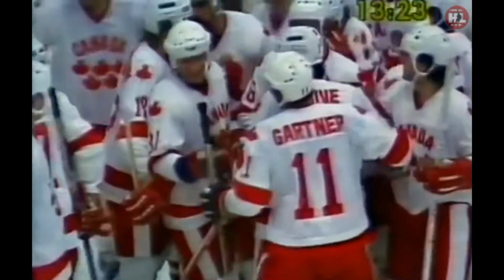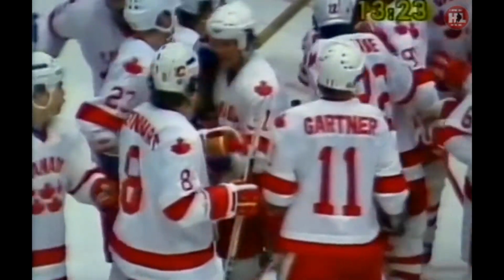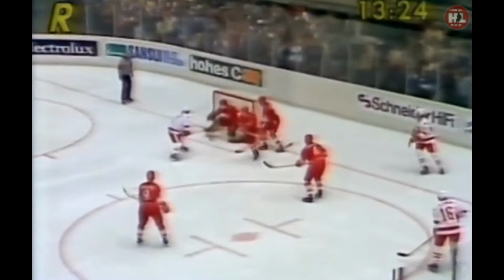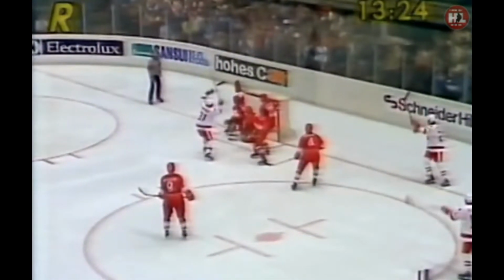Well, Clark and Sittler and Napier combine in that one, with Napier being on the doorstep after he gets that pass out from behind the net to bring Canada to within 1 goal. You see Bobby Clark here going to Sittler, and Sittler quickly keeping that puck in. Shepeliev went to the back to get Sittler. Napier standing all alone puts it away.